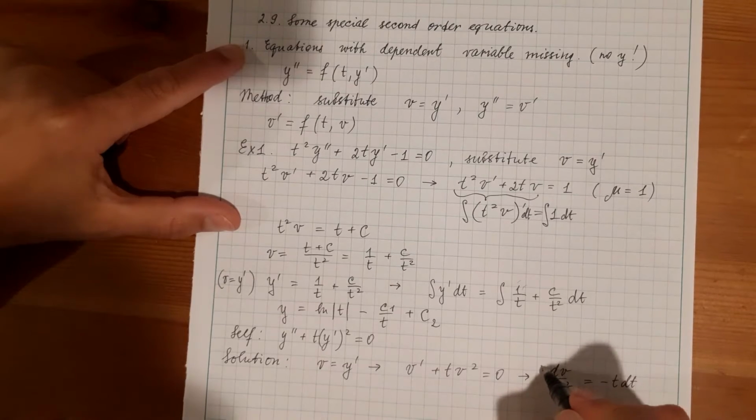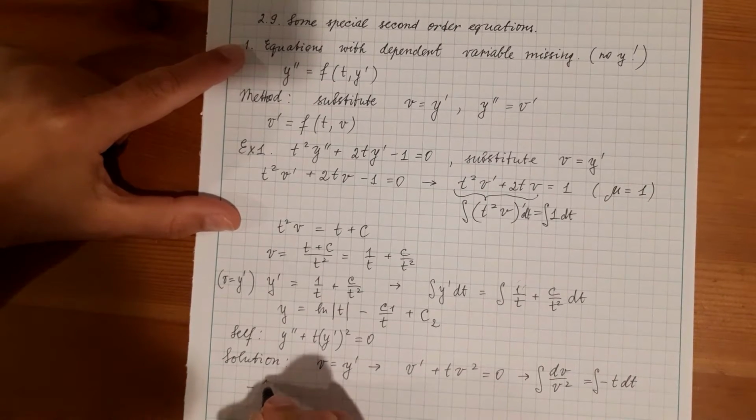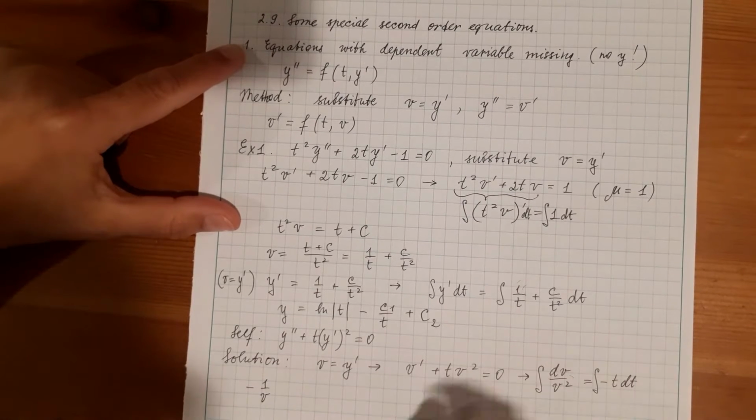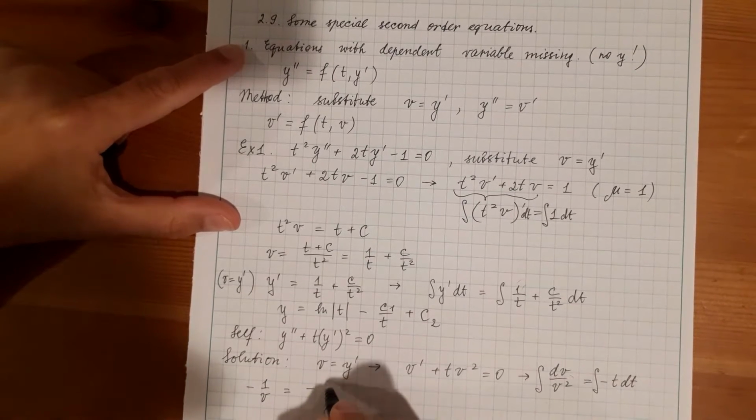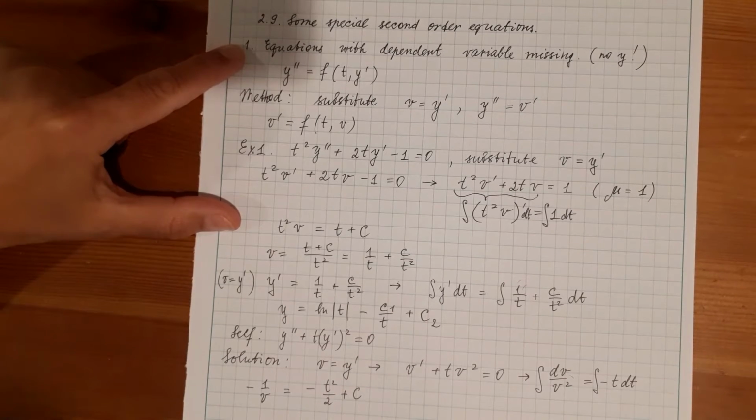Well, integrating both sides is going to give me negative 1 over v, a power function, and on this side, minus t squared over 2 plus a constant.